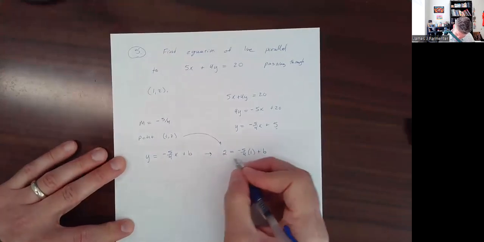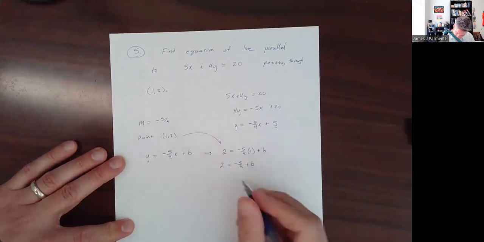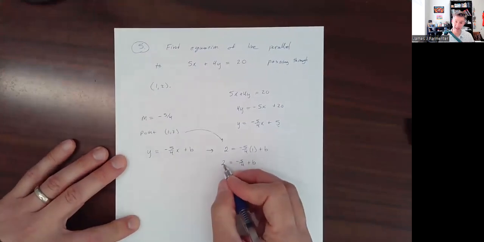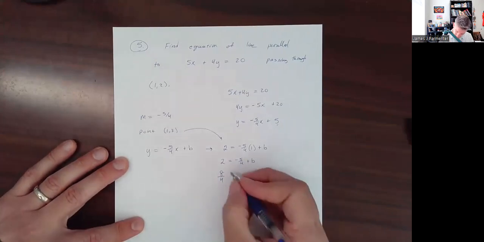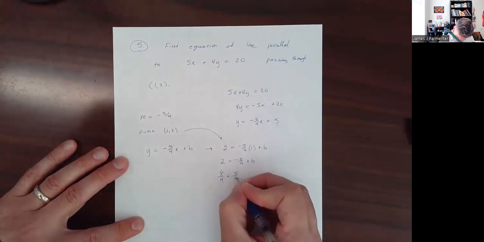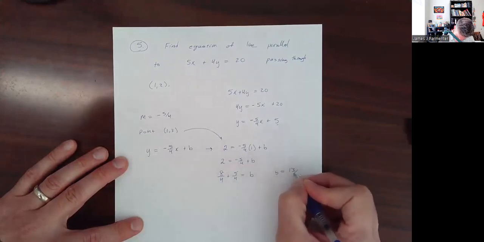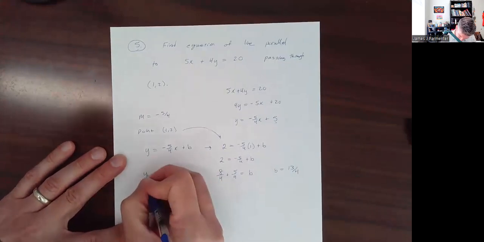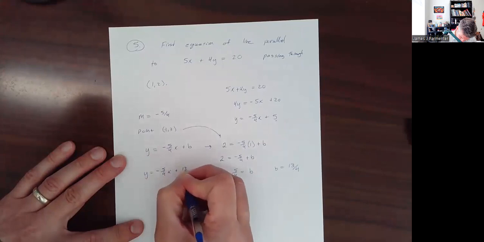So 2 equals negative 5/4 plus b. Adding 5/4, 2 I'm going to rewrite as the fraction 8/4. I'm multiplying 2/1 by 4/4. I'm adding 5/4 to both sides. So b is going to be 13/4. So the equation of this line is y equals negative 5/4 x plus 13/4.